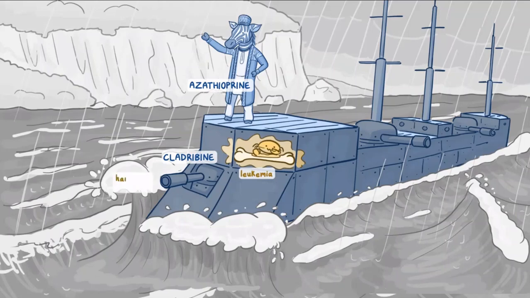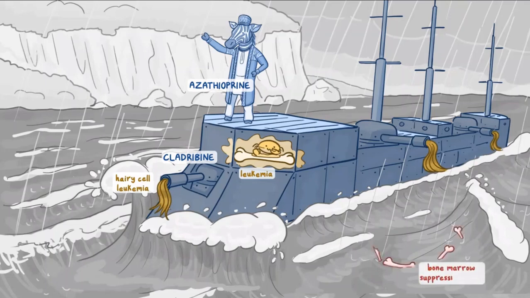Cladribine is the drug of choice for hairy cell leukemia, so we can also have some hair growing out of the gun turrets of the ironclad. For side effects, we can put some broken bones floating in the ocean for bone marrow suppression, and there's a bomb with a red blood cell drawn on it for megaloblastic anemia.